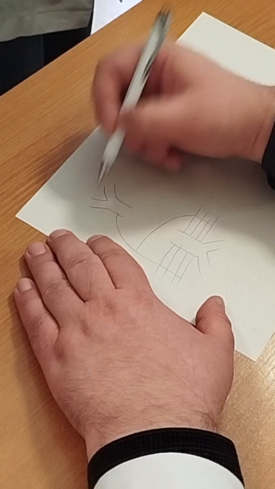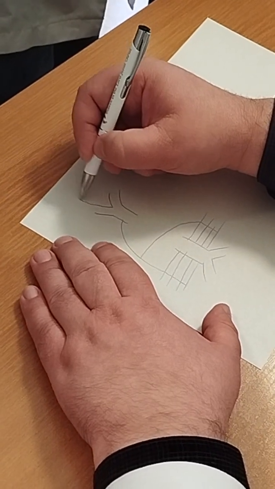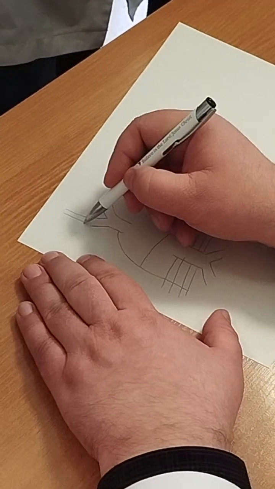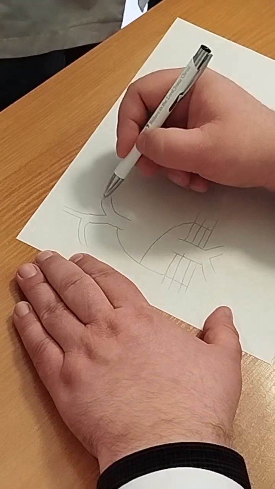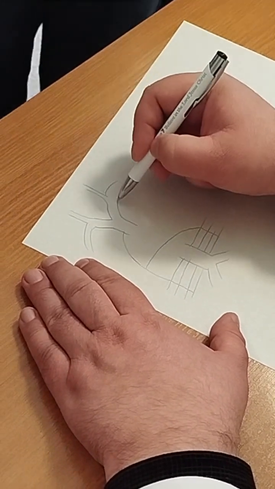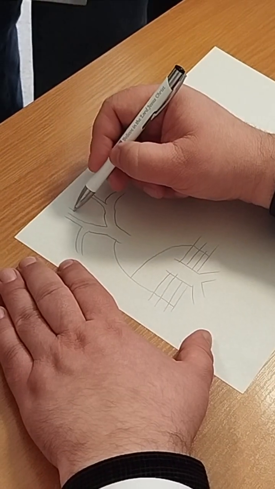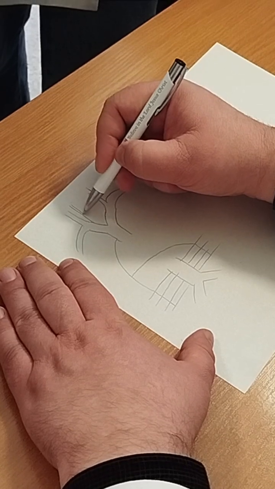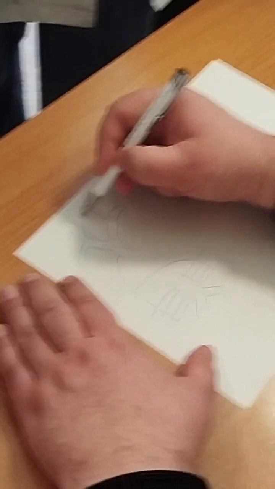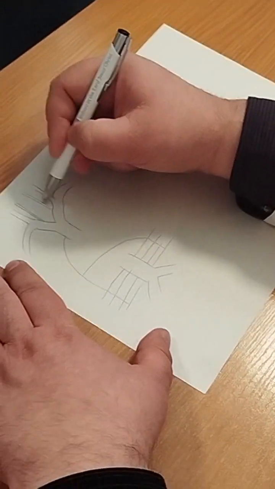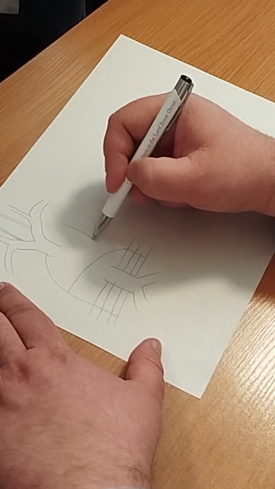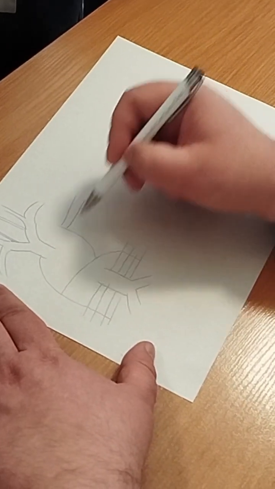And we continue to draw this diagram. This is the brachiocephalic vein, then internal jugular, subclavian. This is vena vertebralis. Vertebral vein opens into the brachiocephalic vein. Here, accessory hemiazygous. What is it?